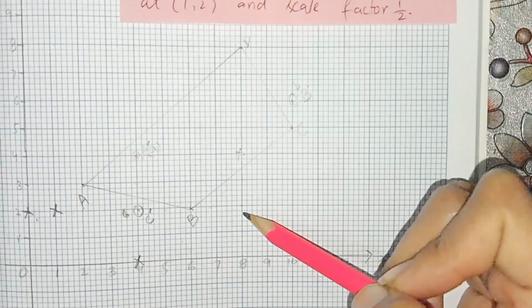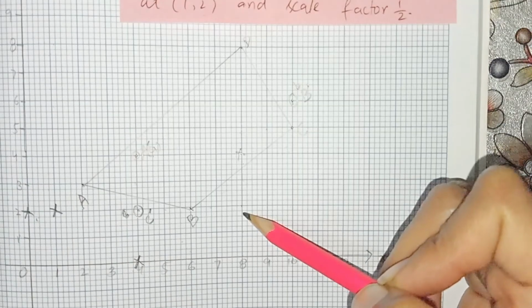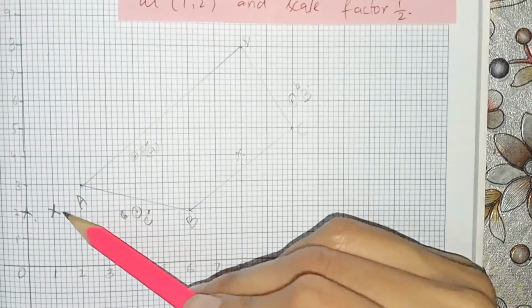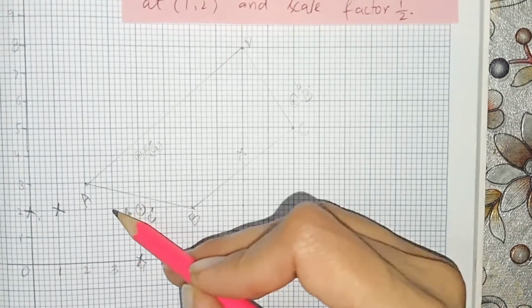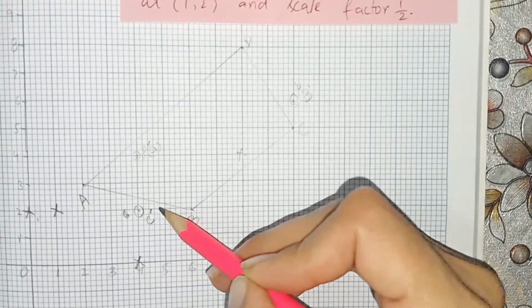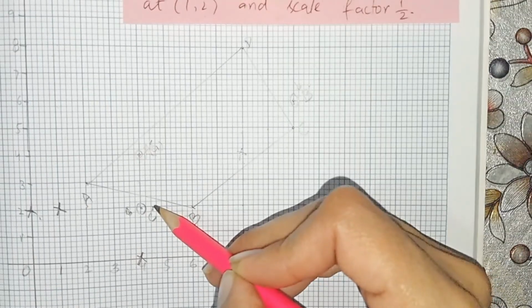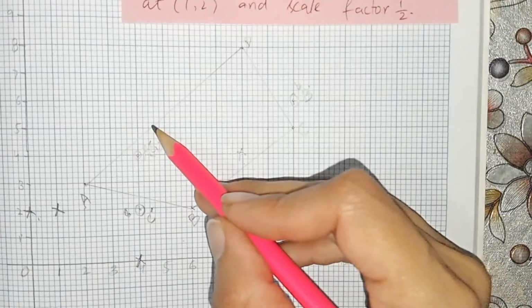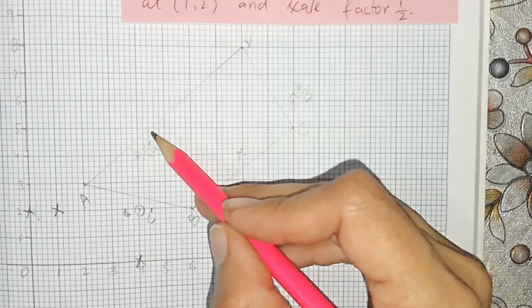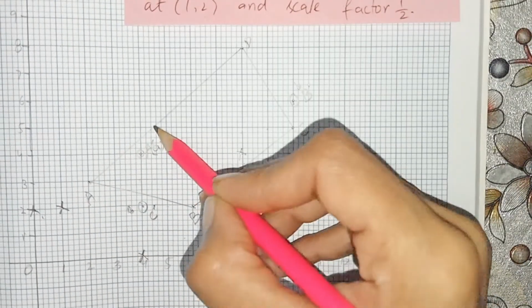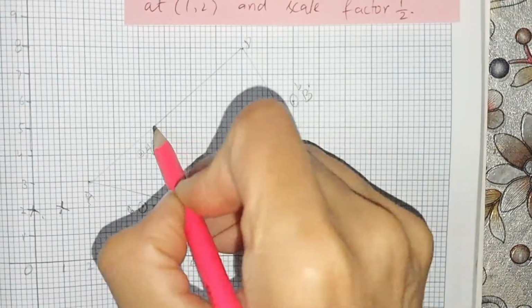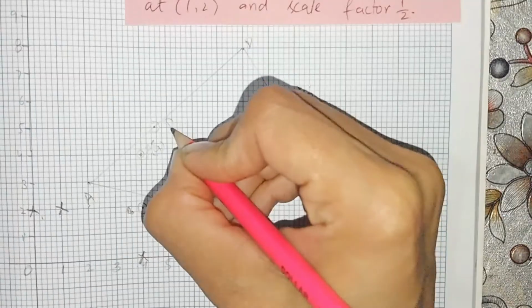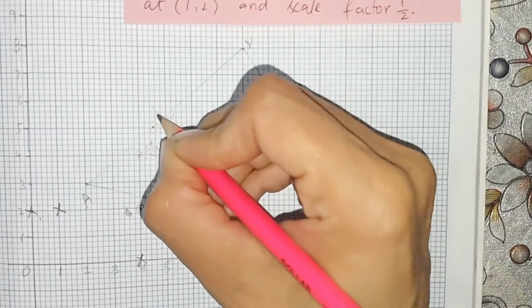Now we have to divide the 7 by 2. We get 3.5, and we have to move from that point 3.5, 1, 2, 3, and in the middle of it. And along the y-axis this is 3, 1, 2, and the point is there. D prime is there, and this is part D.